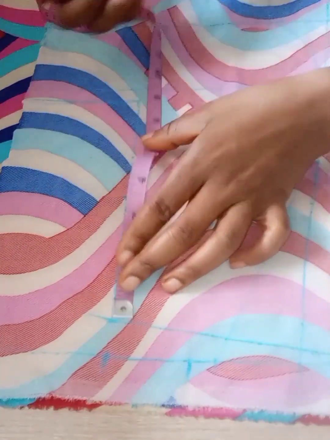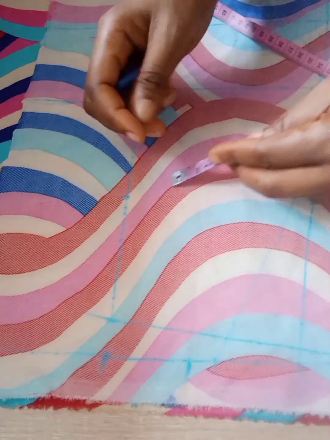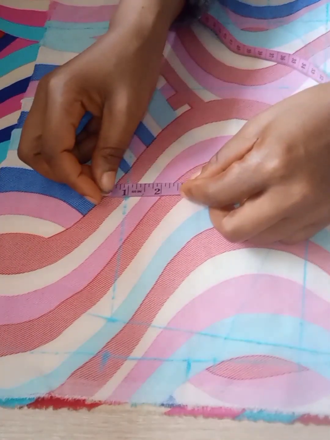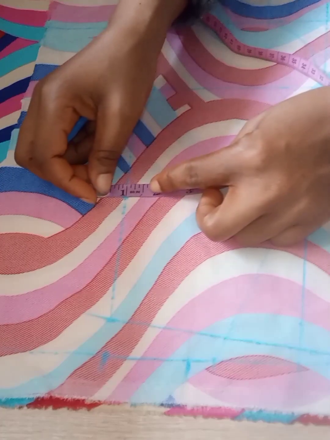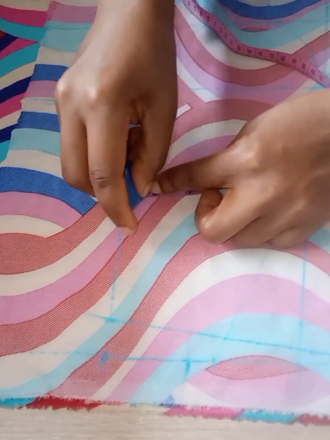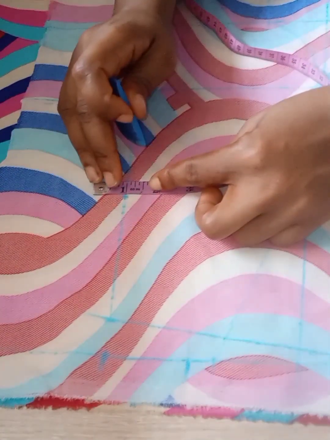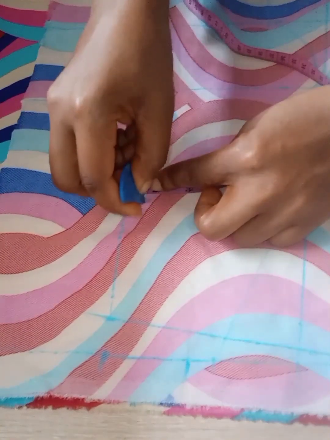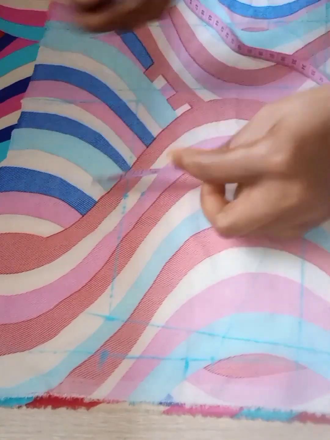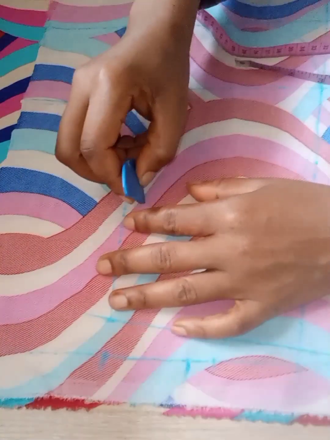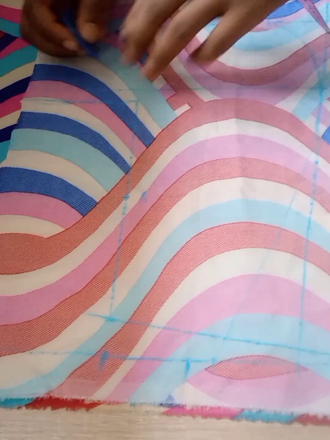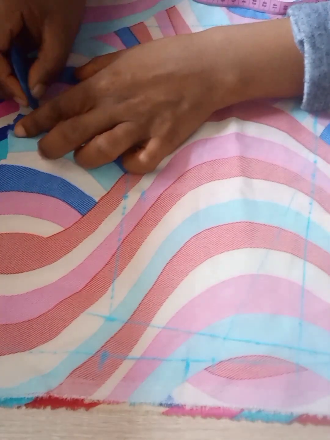So I'm going to mark that point. Then at that 4 inches mark, I'm going to come in by 1/2 inch. So I'm going to mark that here. All right. This line is going to be a chest line.